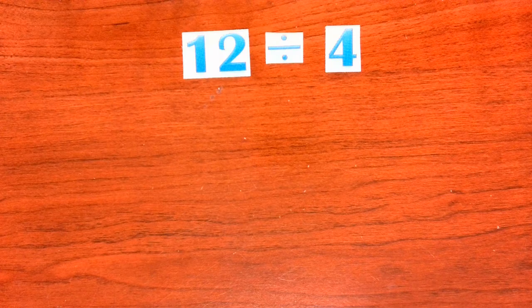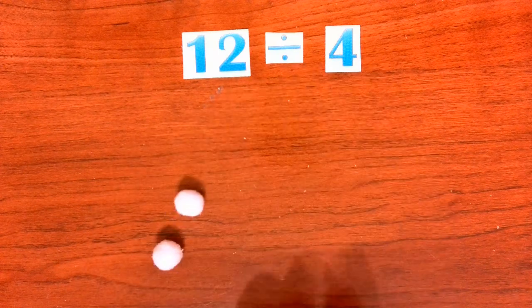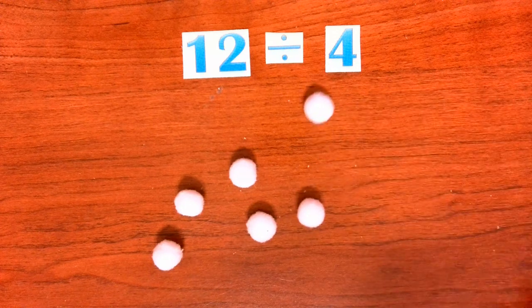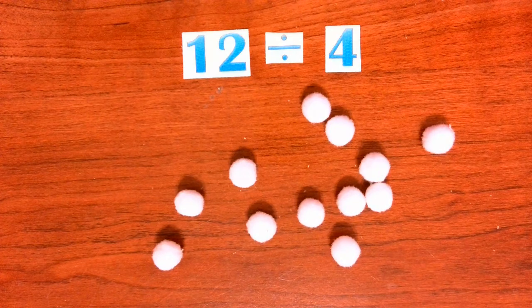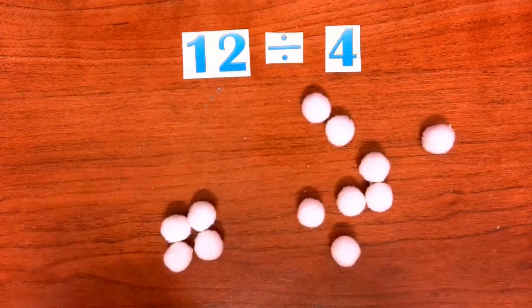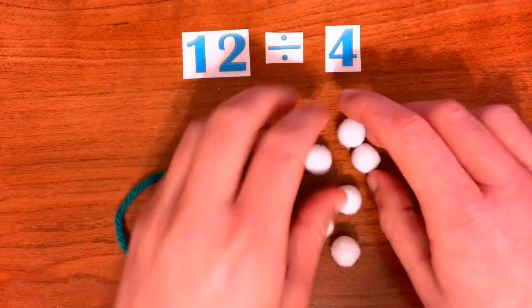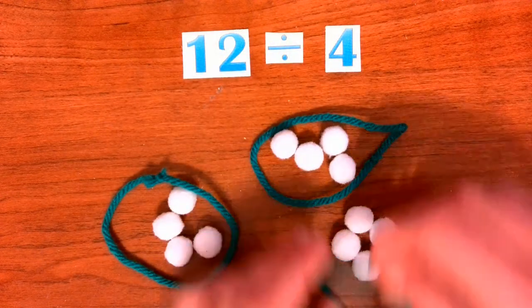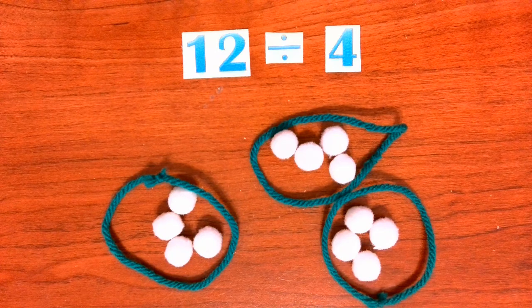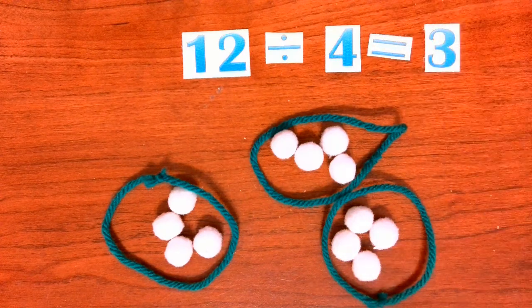Let's now solve 12 divided by 4 by using grouping. Let's get 12 pom-poms. 1, 2, 3, 4, 5, 6, 7, 8, 9, 10, 11, 12. Now let's make groups where there are 4 pom-poms in each group. So this is one group. This is one group. And this is one group. So how many groups do we have? We have 1, 2, 3 groups. So 12 divided by 4 is equal to 3.